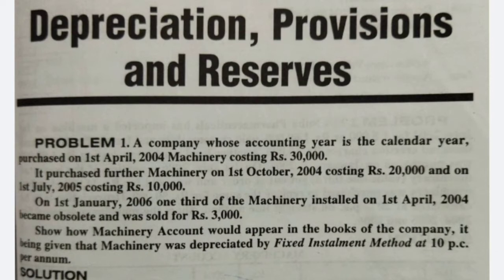It purchased further machinery on 1st October 2004 costing rupees 20,000, and on 1st July 2005 costing rupees 10,000. On 1st January 2006, one third of the machinery installed on 1st April 2004 became obsolete and was sold for rupees 3,000. Okay, so show how the machinery account would appear in the books of the company, it being given that machinery was depreciated by fixed installment method at 10% per annum.